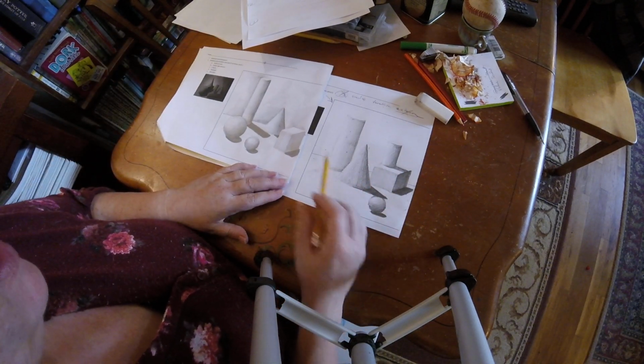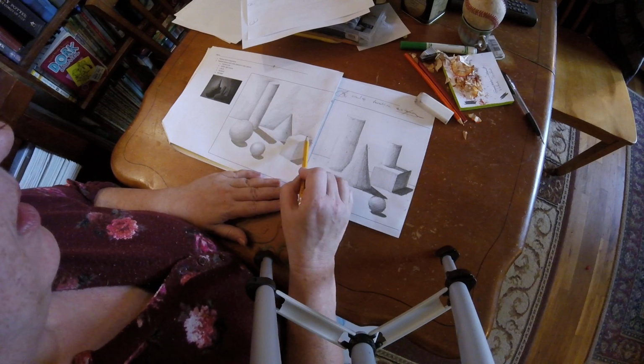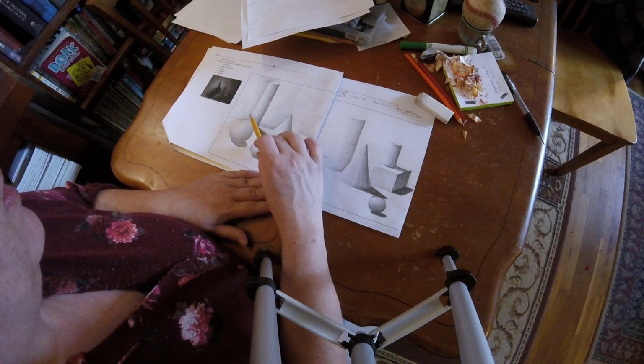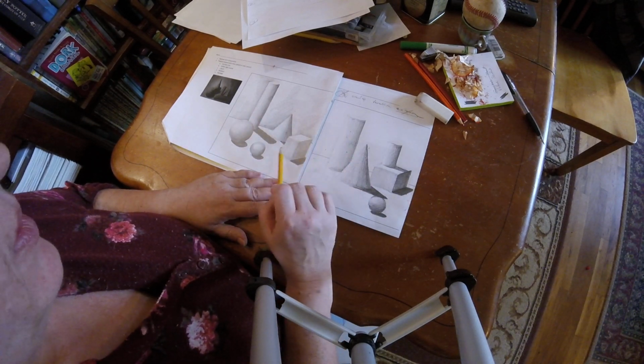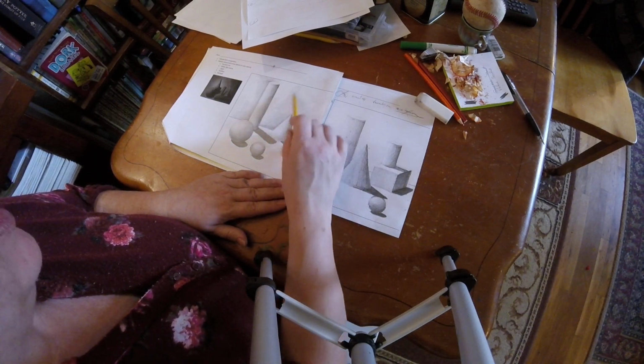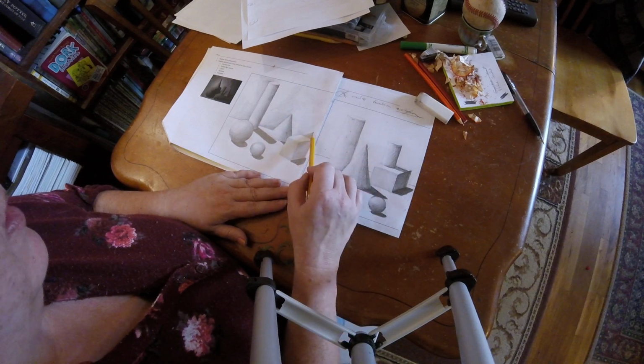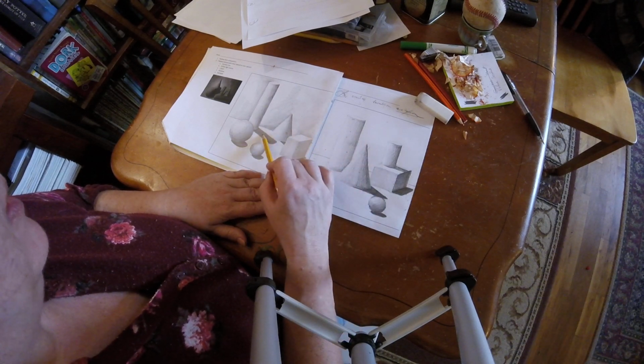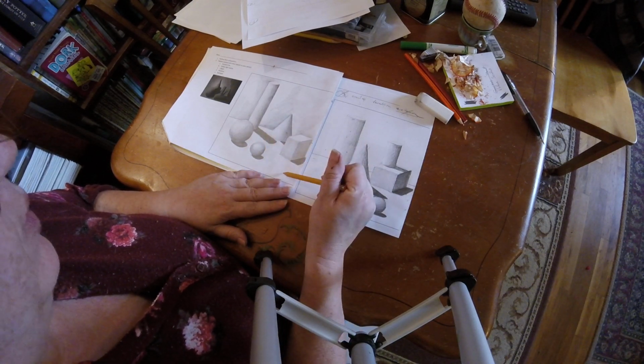Remember, this is your positive negative. You see here, I've got just enough to make the object stand out. I also have just enough to fill in any space that I've left. So I've kind of got this kind of wiggly thing going on here. And I can see the difference between my background and my foreground.